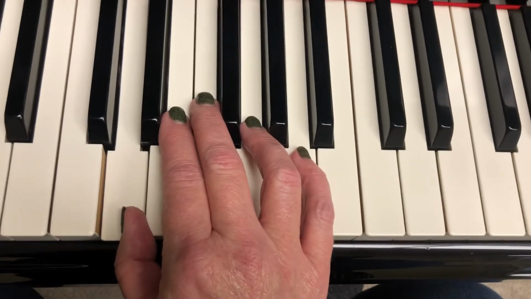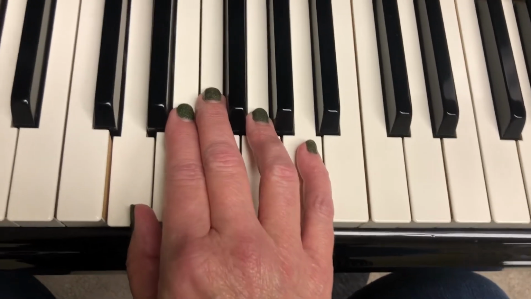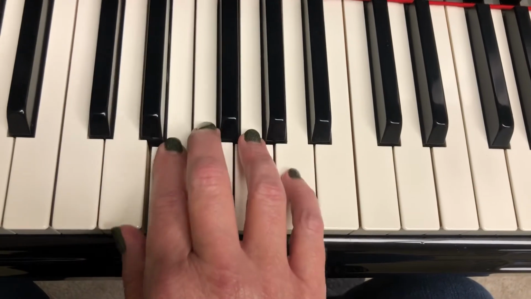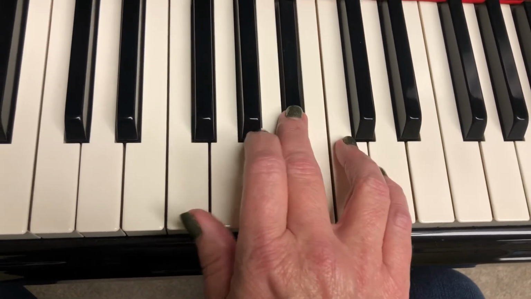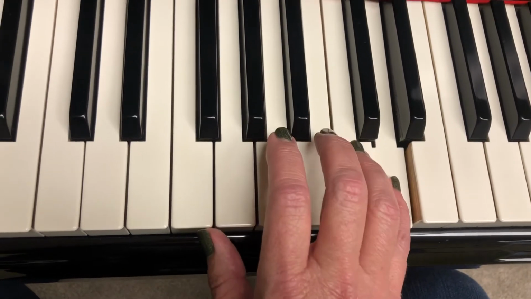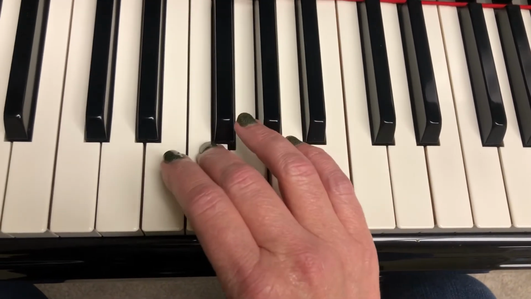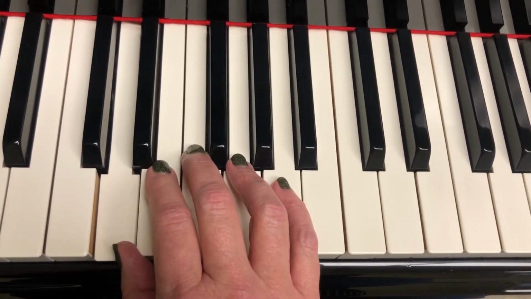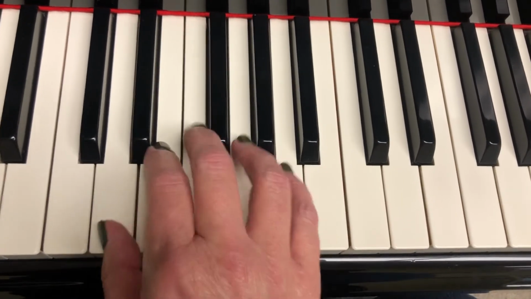So only play the B flat when we play this. Ready? Here we go. Right, there we go. So that is our relative minor to F, is our D.